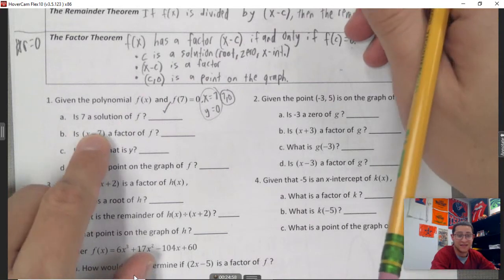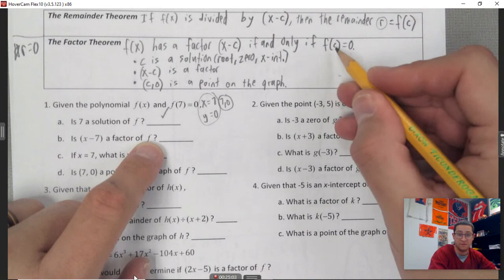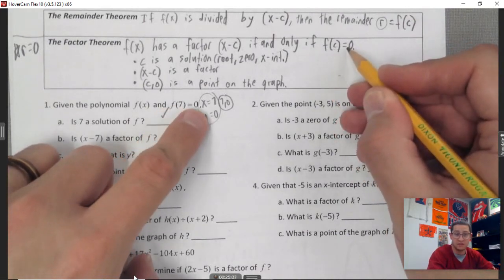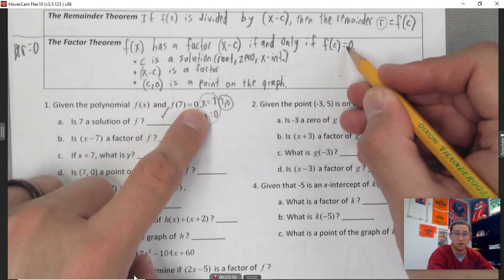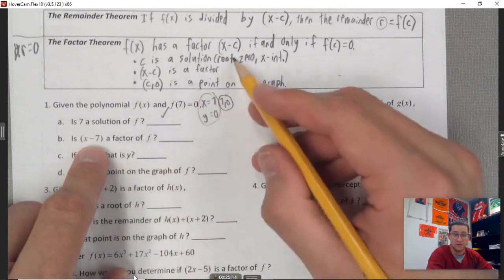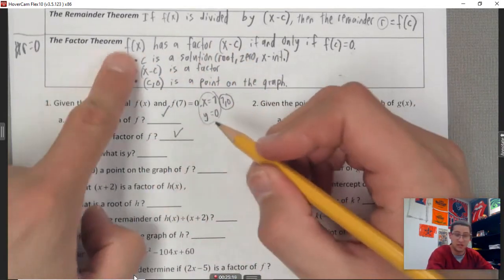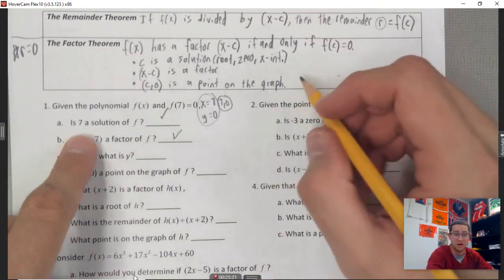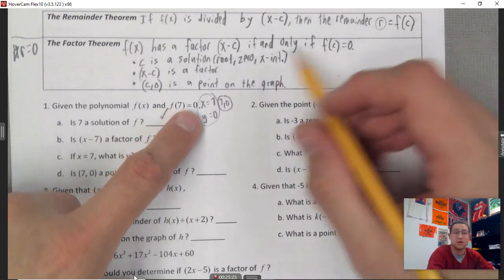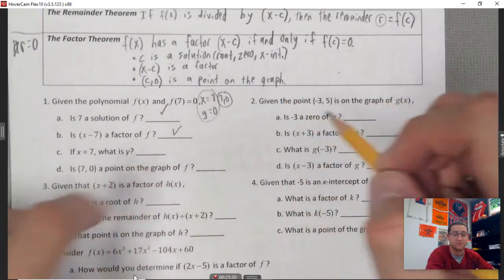Is x minus 7 a factor of f? Well, we just said that f of c is 0, so f of 7 is 0. So my c in that statement is 7. So is x minus 7 a factor? Yes, because that's what this statement is telling us. Since I know f of 7 is equal to 0, f of c is equal to 0, then x minus c is a factor, or x minus 7 is a factor.